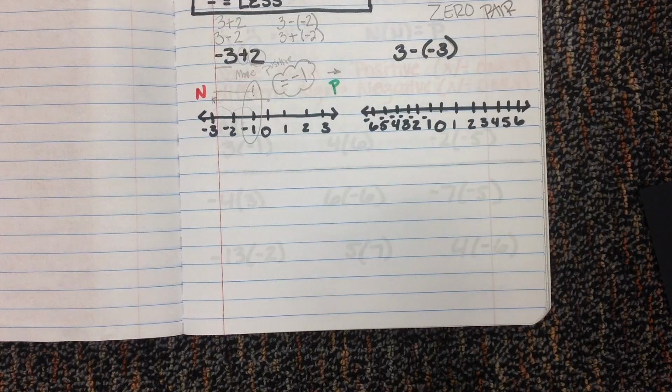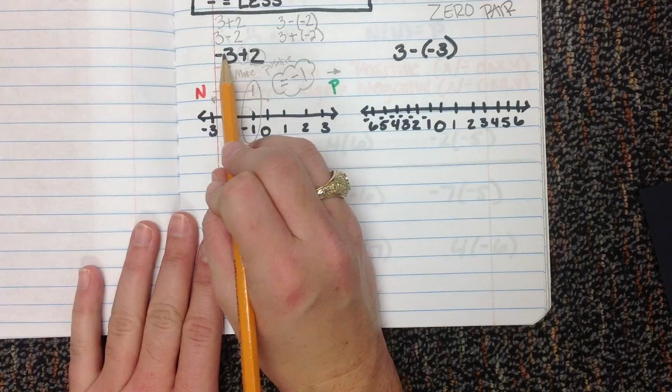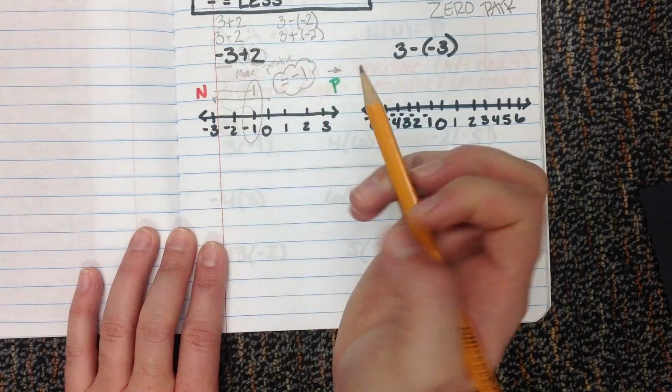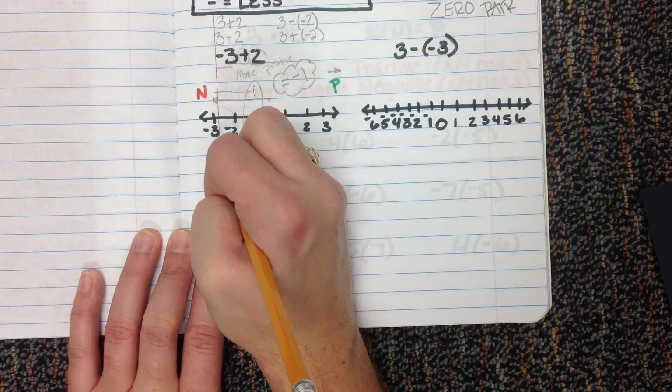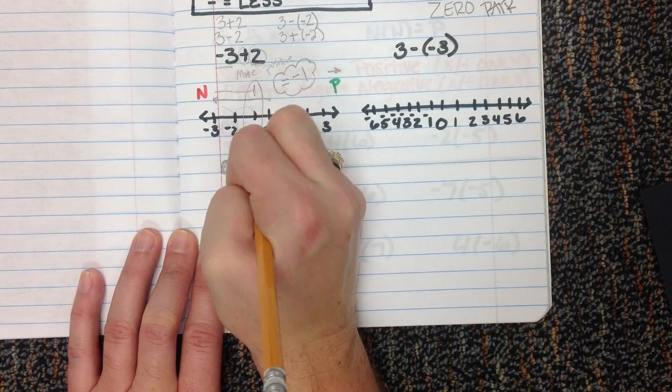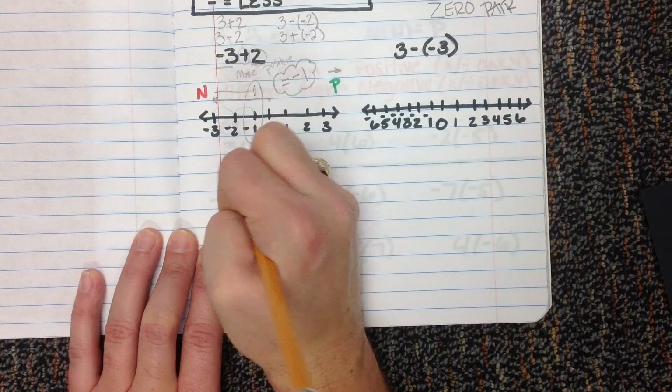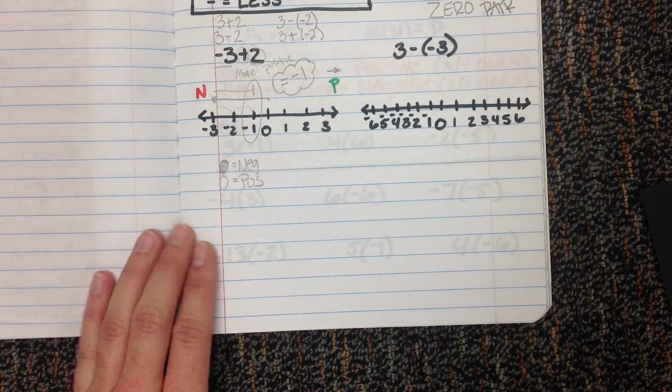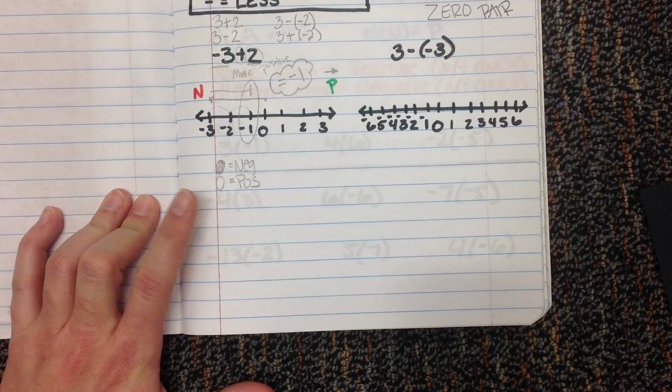There's another way to look at this, though. We can do counter models. Counter models, what do I start with? I start with negatives and positives. So draw yourself a little key. I'm going to make a dark circle equal a negative and an open circle equal a positive. You can make that the other way if you want to. This is how you'll normally see it.